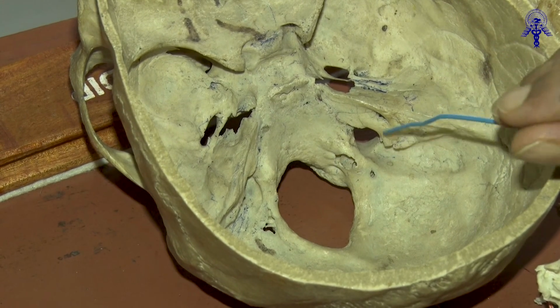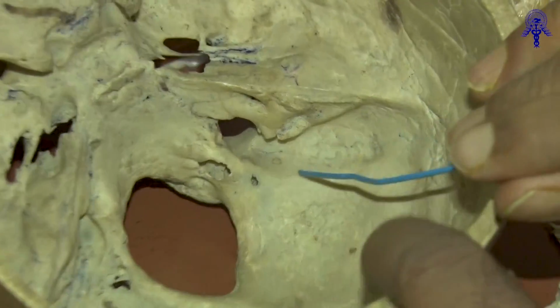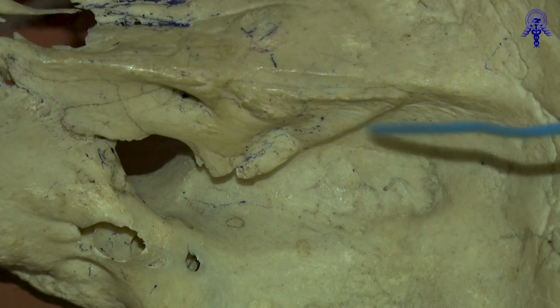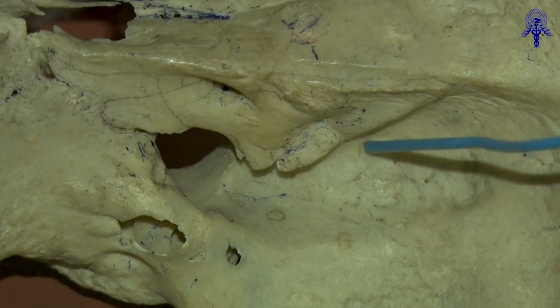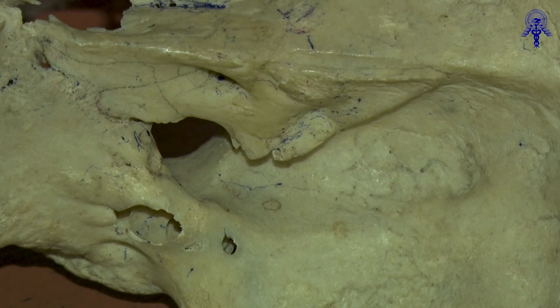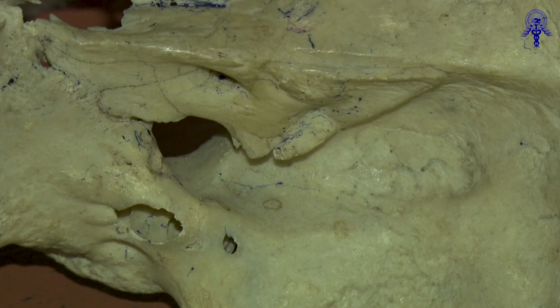And in the posterior part of the jugular foramen, here you can see there is an impression. Can you see the impression here? What is the impression? In mastoid surgery, regularly you see the sigmoid sinus or lateral sinus.